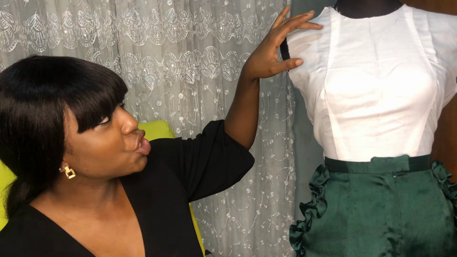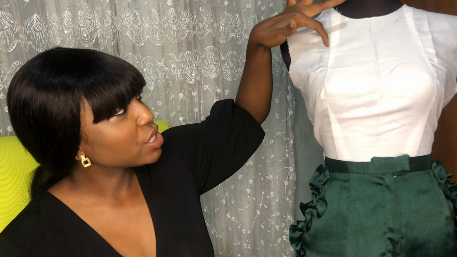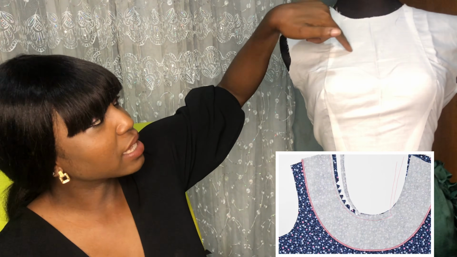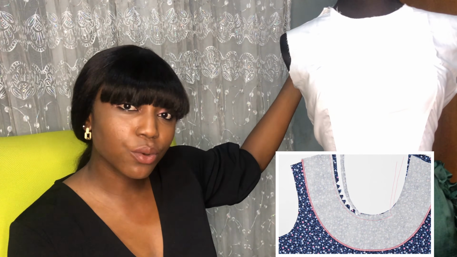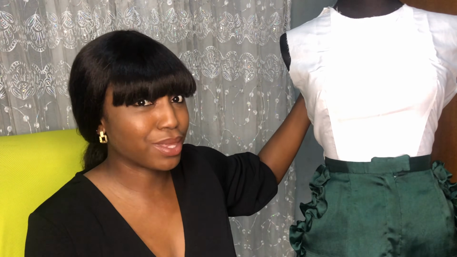Next on our list, I guess I should talk about interfacing. Maybe I'll talk about facings first. Facing is a method of finishing, like I mentioned earlier. It is a smaller piece of fabric that has the same shape as the fashion garment. The fashion garment is the main fabric you're working with. So the facing will be just a little piece of fabric that probably ends somewhere here but extends to the shoulder. You attach it to the one for the back as well. I hope that makes sense.